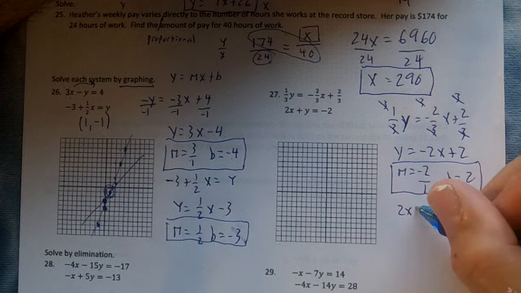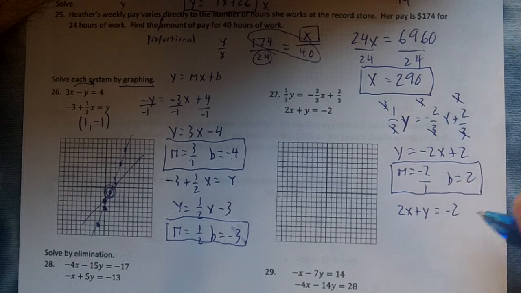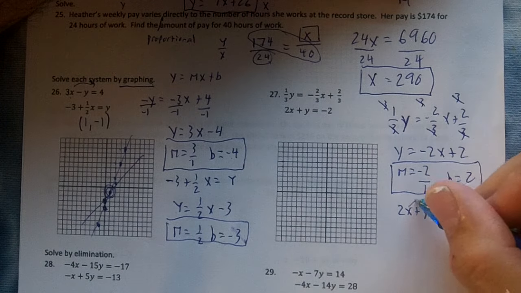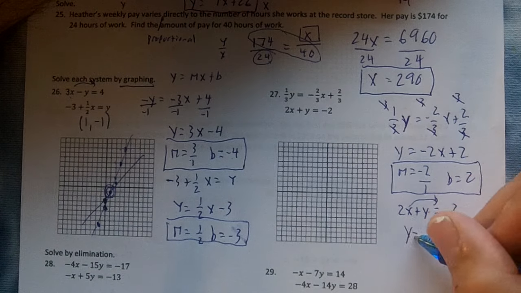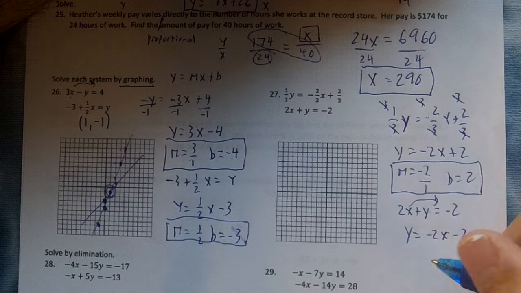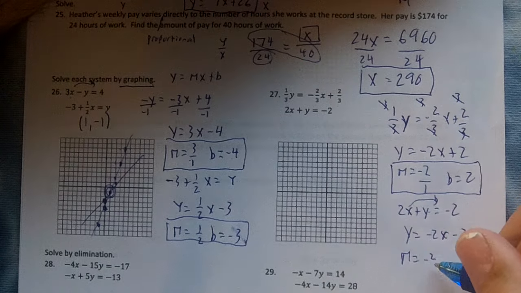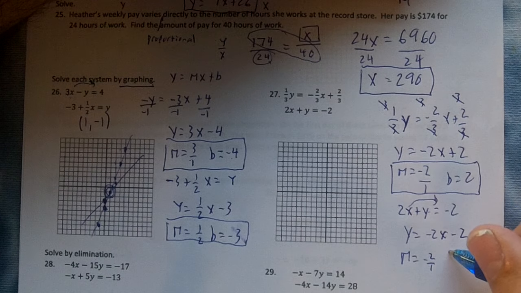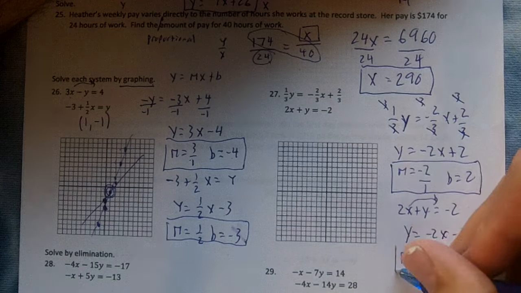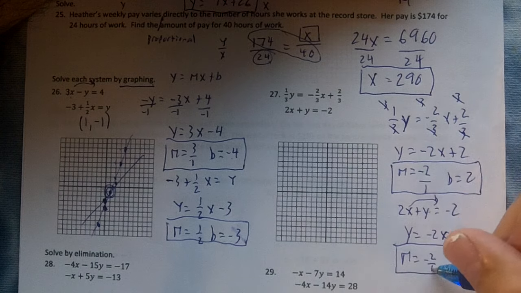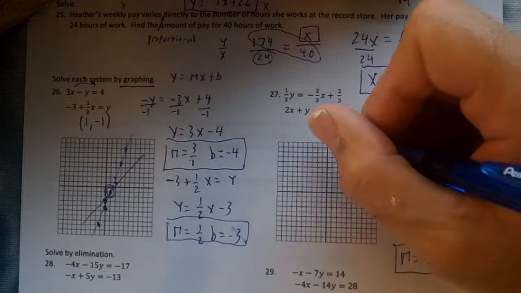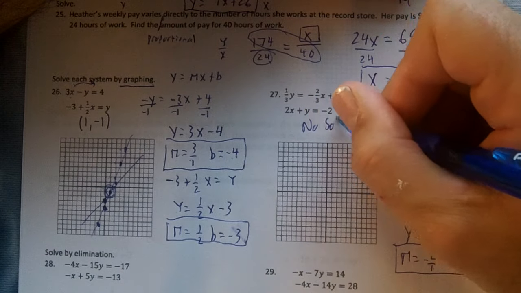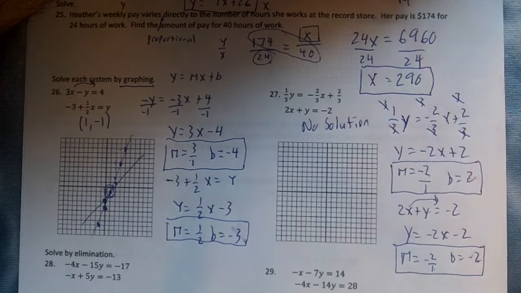Right here I have 2x plus y equals negative 2. This is standard form, isn't it? I'm just going to move the x across. Y equals negative 2x minus 2. My slope is negative 2 over 1. And my y-intercept is negative 2. Notice that these have the same slope but different y-intercepts. There's going to be no solution in there, because the lines are parallel.